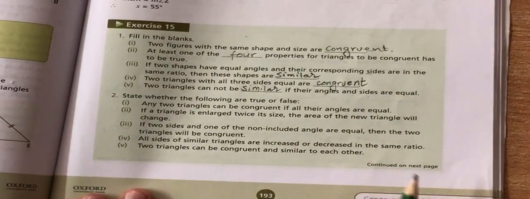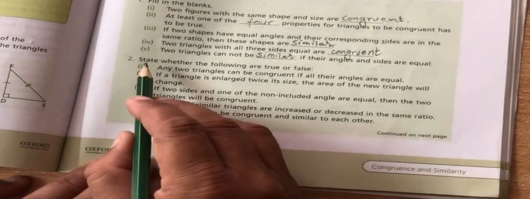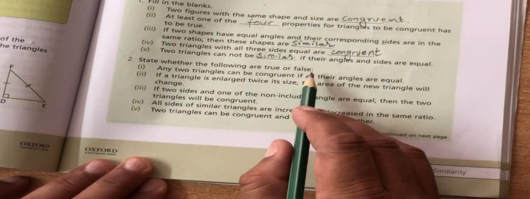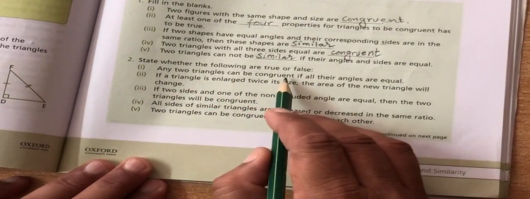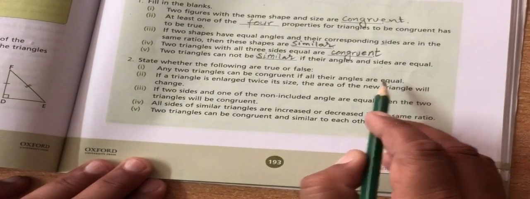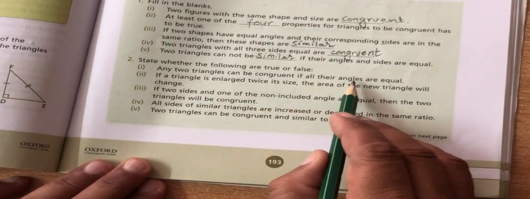Now we are going to solve the true false. Question number 2 is state whether the following are true or false. The first statement is any two triangles can be congruent if all their angles are equal. Any two triangles can be congruent if all their angles are equal.